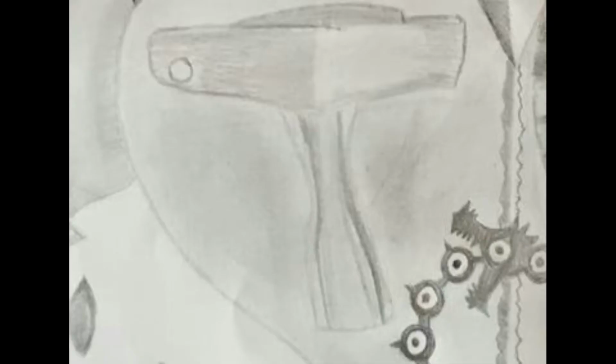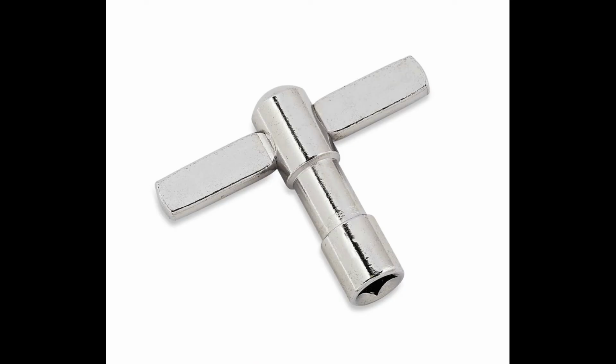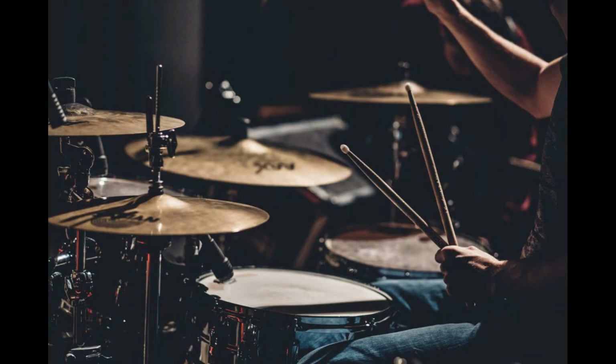The next part is the drum key. This is a better representation of the drum key, and it's used to tune the drums. And drums are a really important part of my life, and I will be talking more about it later.